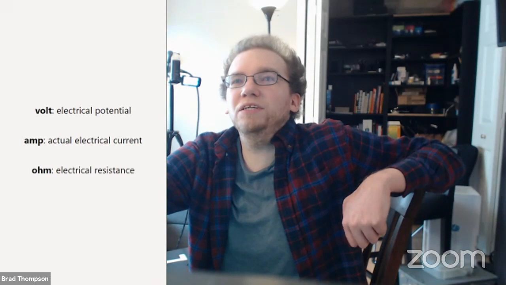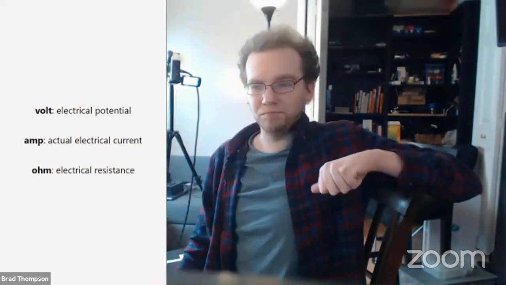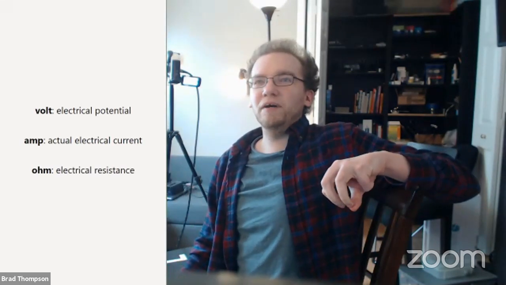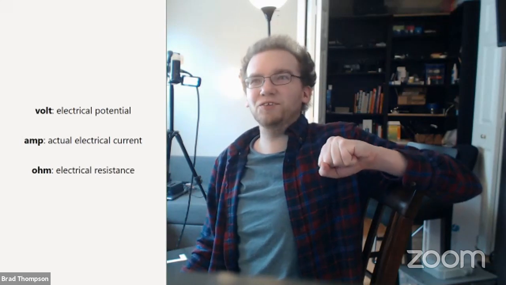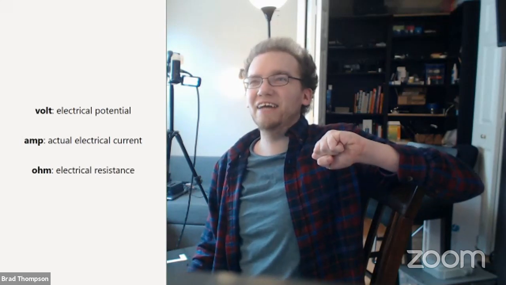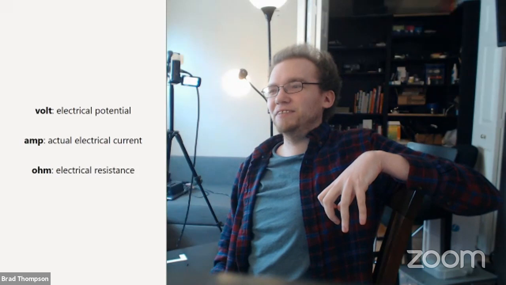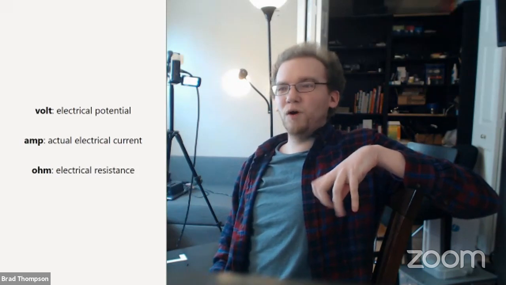A couple of important things about how we measure electricity, how we talk about electrical forces. Volts are electrical potential. So we talk about volts as how much electrical oomph does this thing have, basically. If you want to think about it like water in pipes, which is a fairly apt analogy, at least for basic electricity things, it's how much water pressure you have in your system.